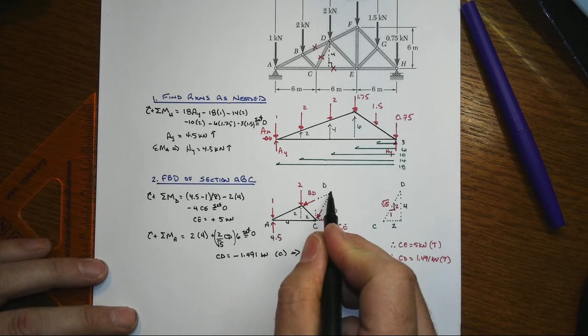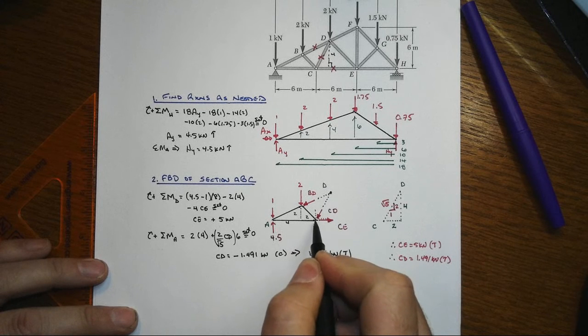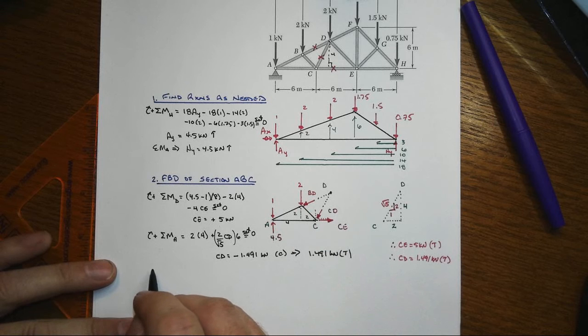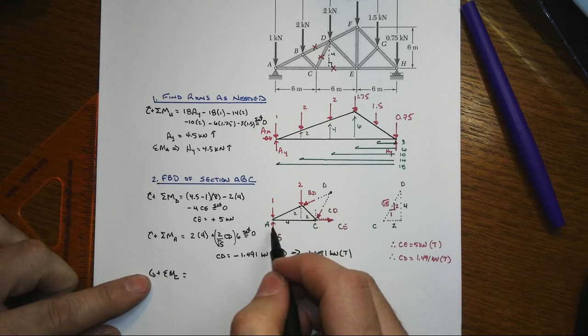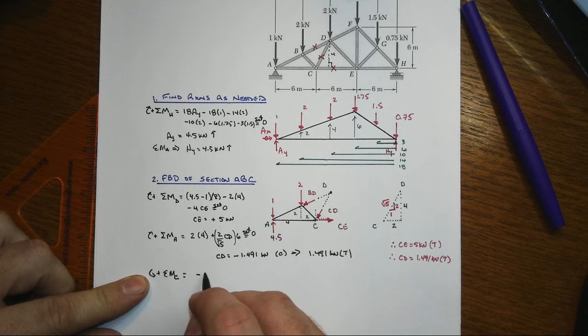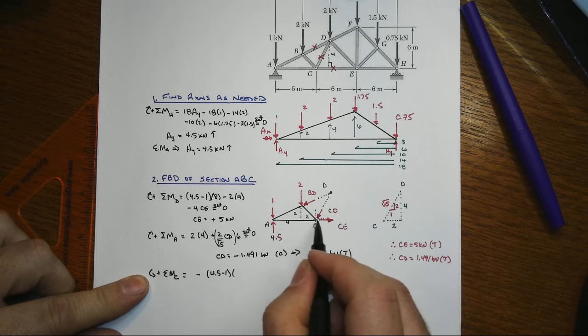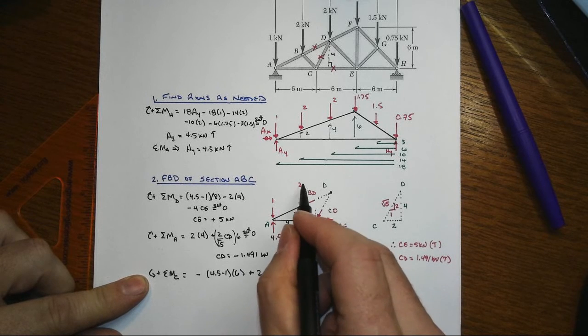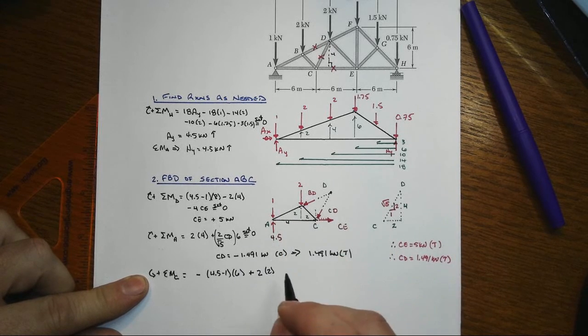And then finally, we've done moments about A and D, so let's do it about C. That gets rid of CD and CE, and we can get BD then. Let's take counterclockwise as positive this time. In that case, we have a net of 3.5 going the opposite direction, at a moment arm of 6. And then plus the 2 kilonewton force times 2 meters.